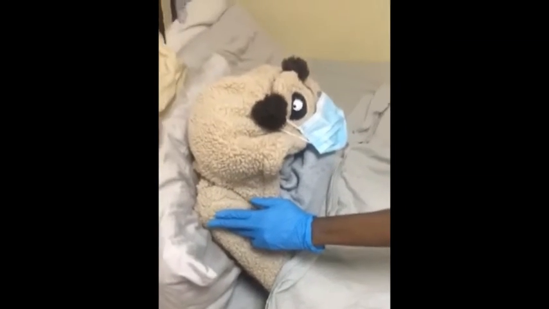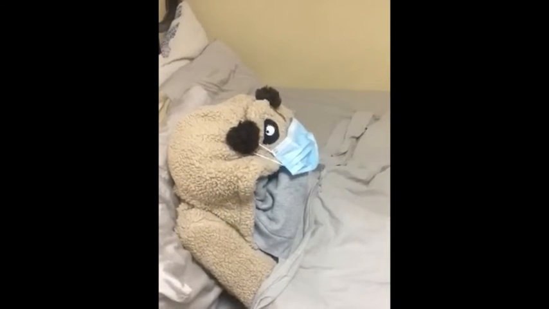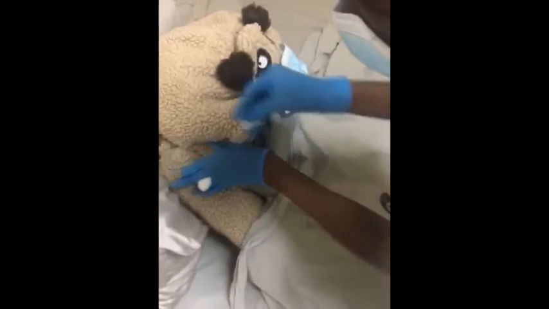Right. So I have to get an alcohol wipe to clean up my spot. So my 2 finger widths, I said it would be from here.